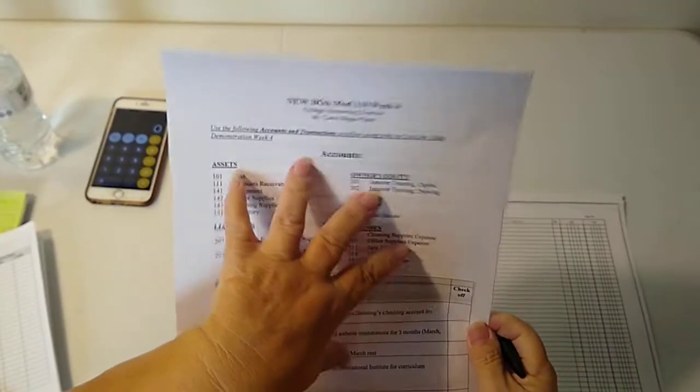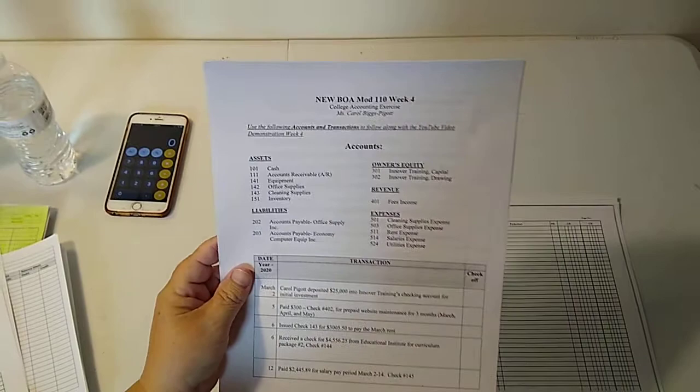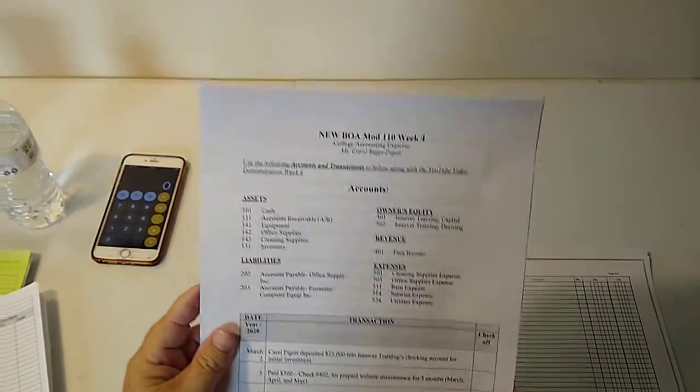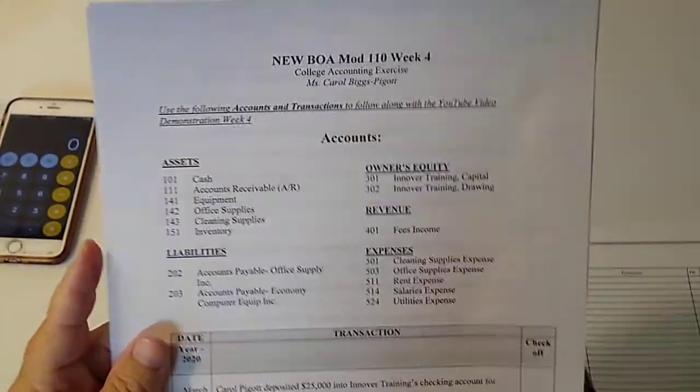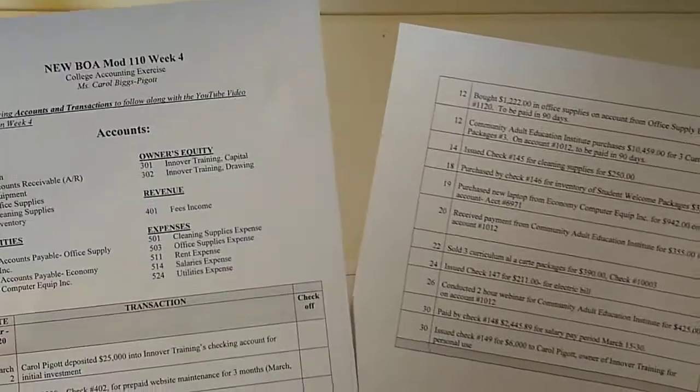I'm actually sending you a new one because the one that I sent you earlier today had some errors on it. So, sorry about that. So I'm going to send you this new one. You're going to need this for the transactions.